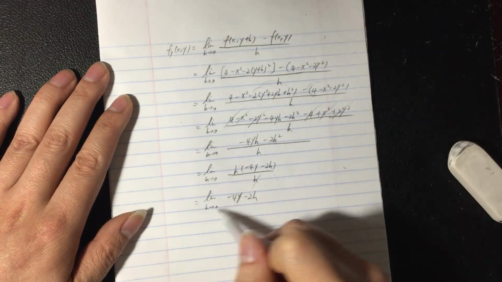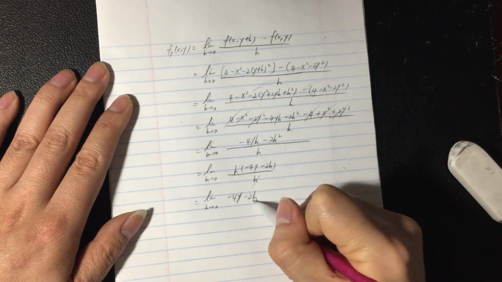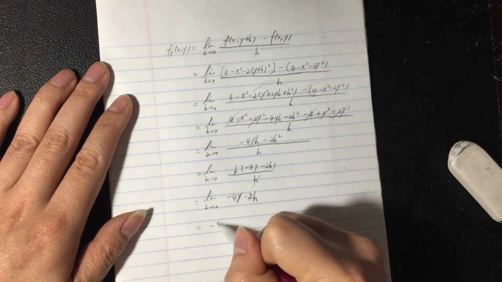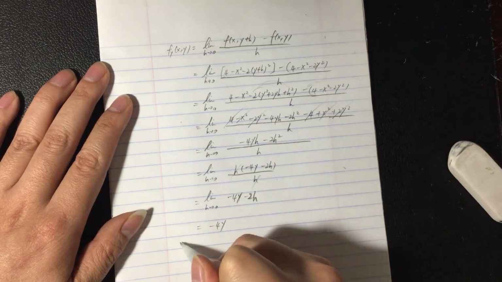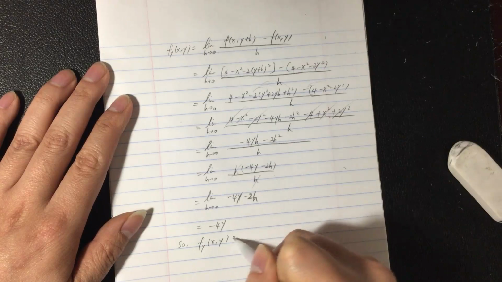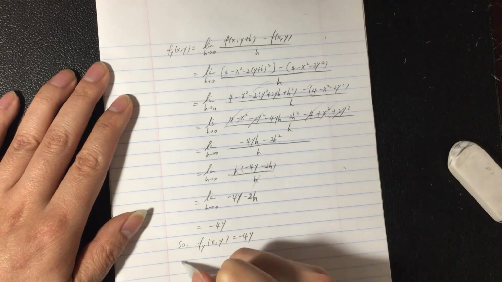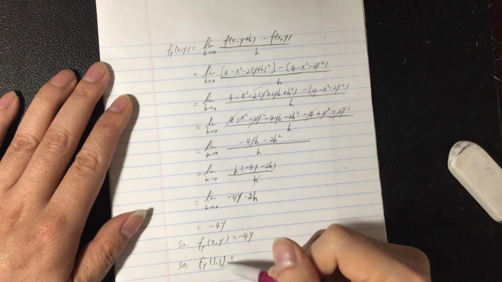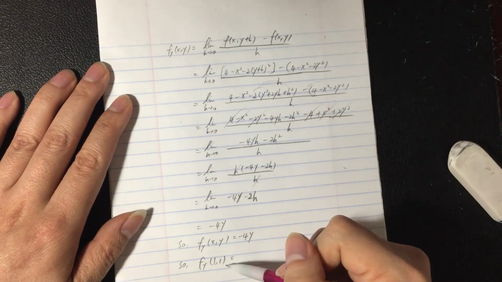Then I substitute 0 for h. I have negative 4y. So f sub y of x, y equals negative 4y. So f sub y of 1 comma 1: we substitute 1 for x, substitute 1 for y.